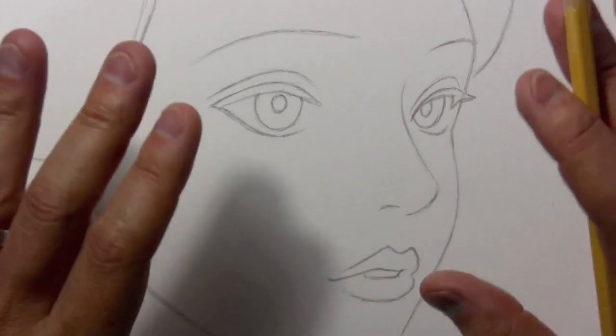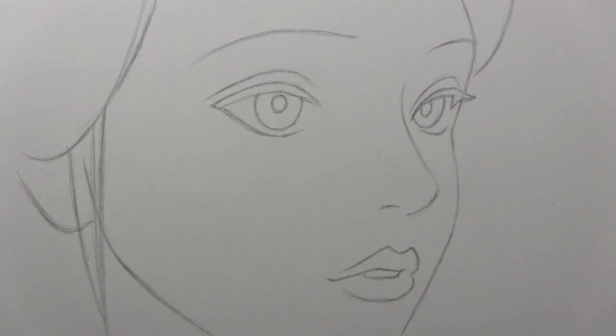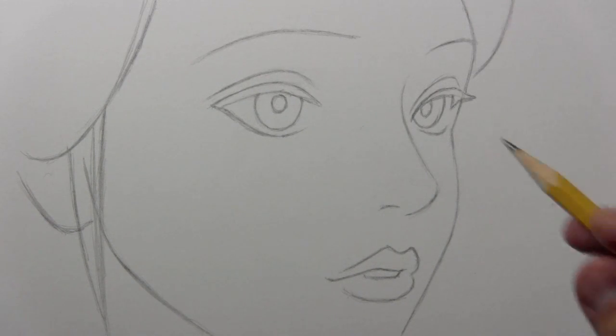Everything about the face except for the freckles, I'm going to do it all in time-lapse so that I can come back and, as much as possible in real time, devote my lesson to drawing just the freckles themselves. So let's not waste any more time. Let's go ahead and get into it.